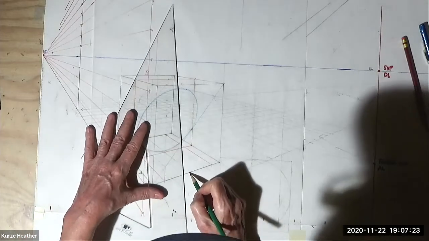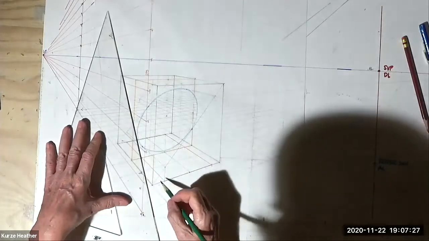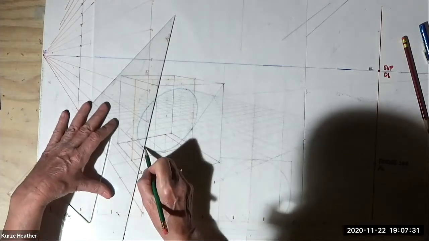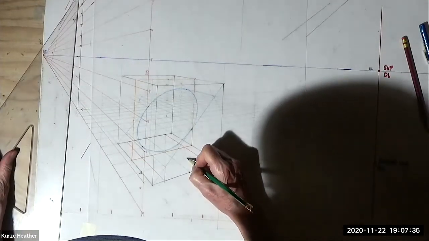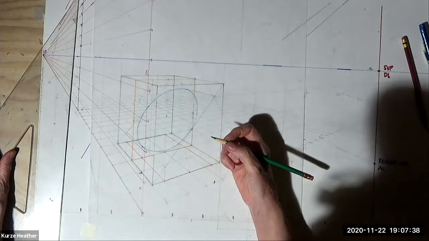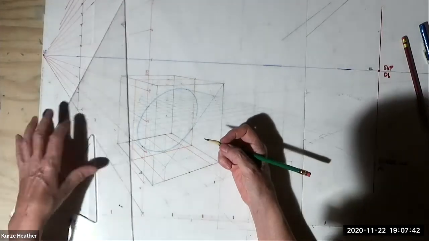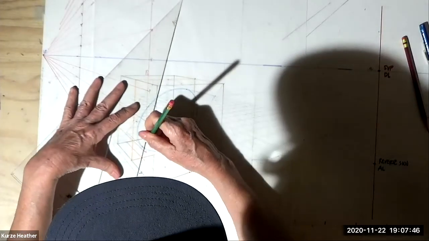I need a line across the red circle. I just lost it there for a minute, couldn't see it. And if it hasn't happened to you already, it's going to happen to you doing this.